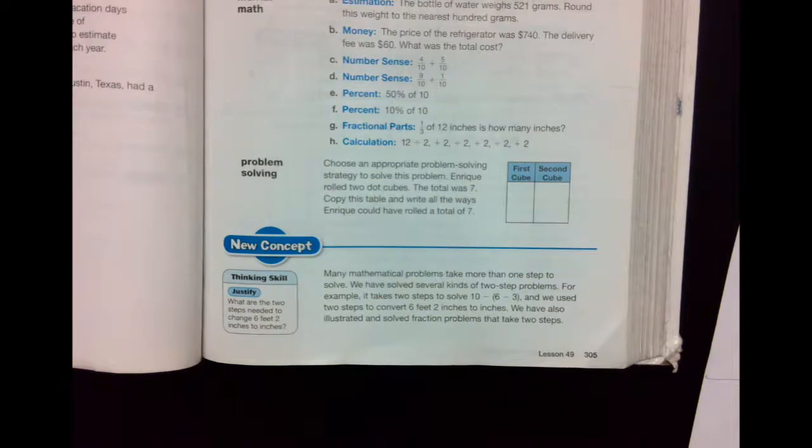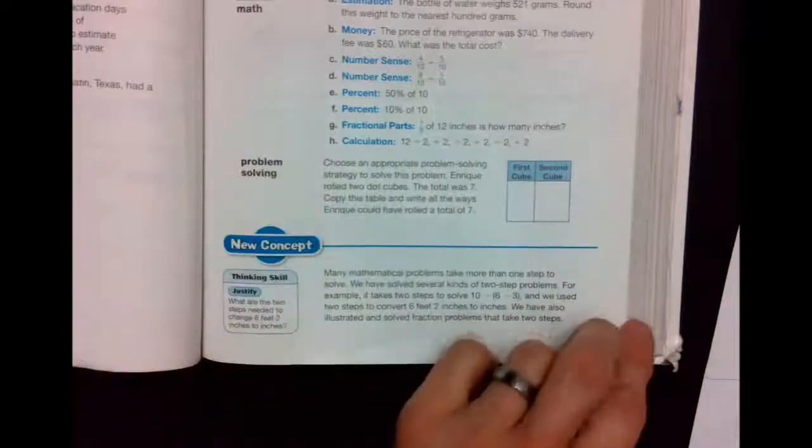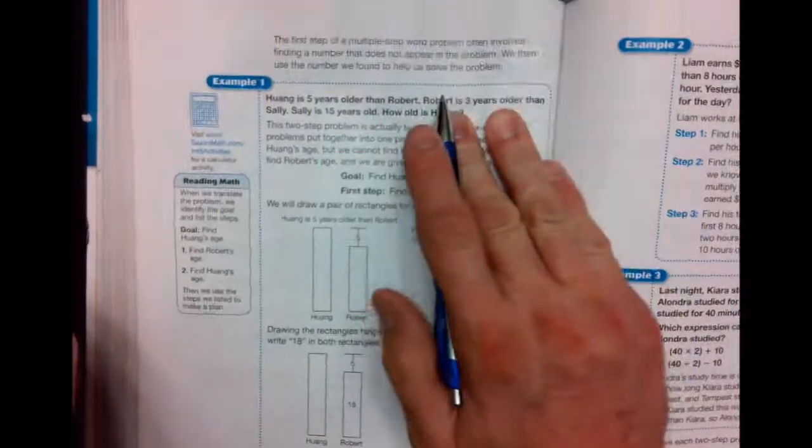Many mathematical problems take more than one step to solve. We have solved several kinds of two-step problems. For example, it takes two steps to take 10 minus 6 minus 3 in parentheses. We use two steps to convert feet and inches to just inches. We've also illustrated to solve fraction problems in two steps. The first step of a multi-step word problem often involves finding a number that does not appear in the problem. We then use the number we find to help us solve the problem.